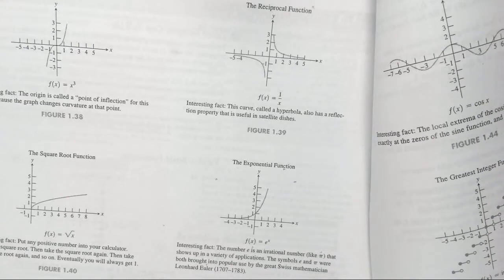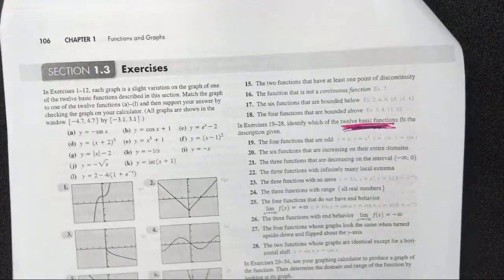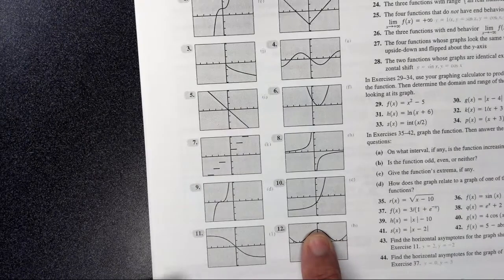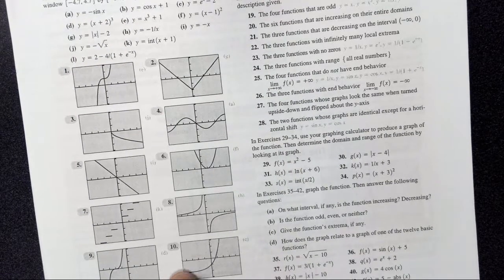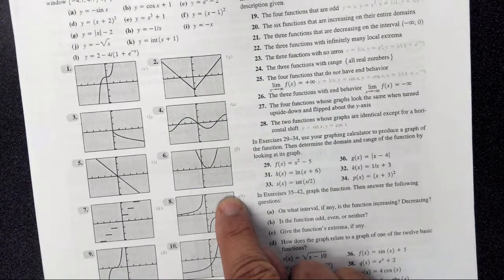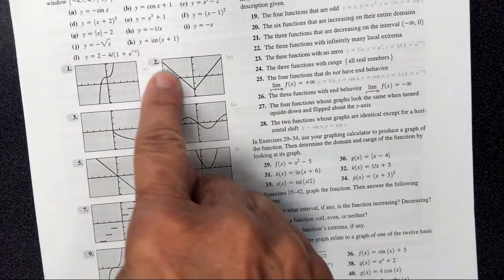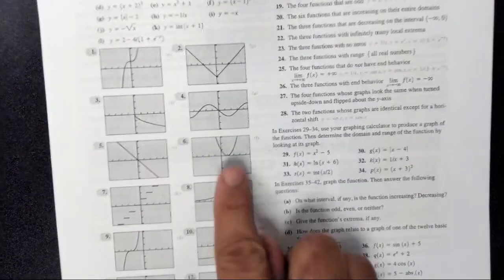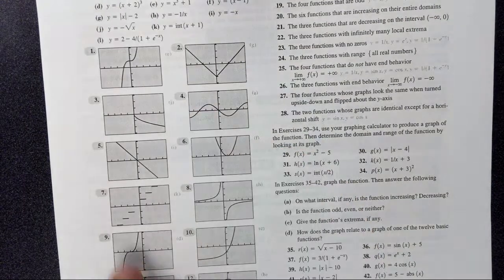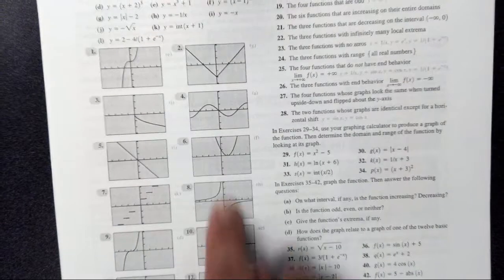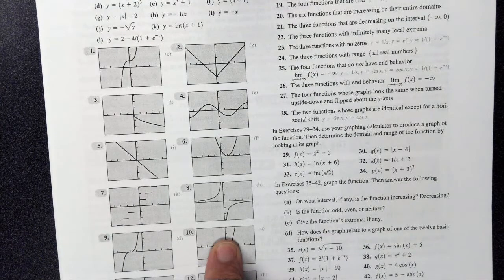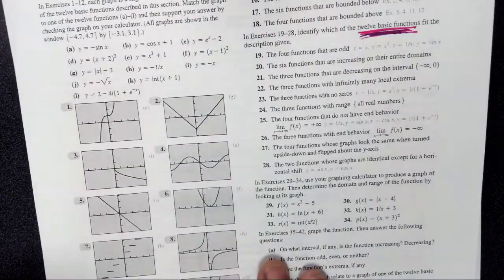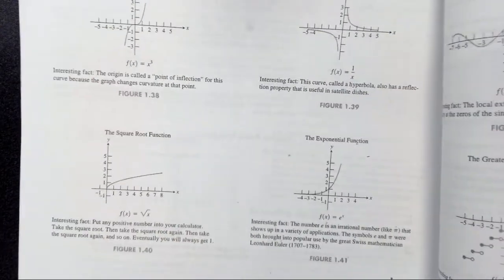Okay? So, words like extrema. This is an extrema. Increasing means my finger is going up. Decreasing means my finger is going down. Minimum, maximum, step, discontinuous. Okay, so those are all of those words they're talking about in there, but they're looking at these pictures.